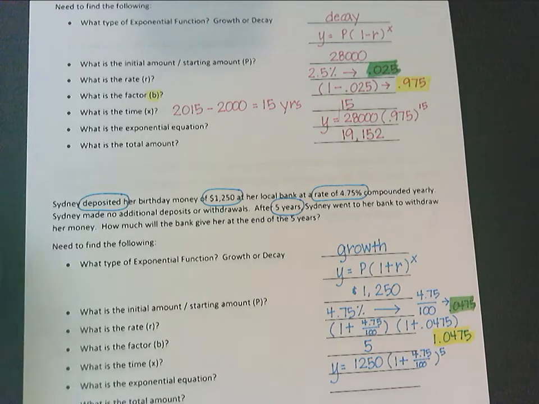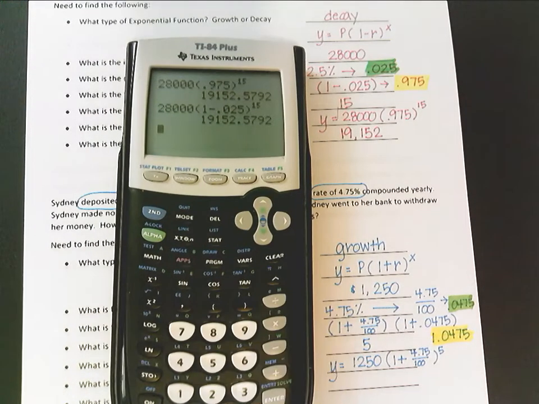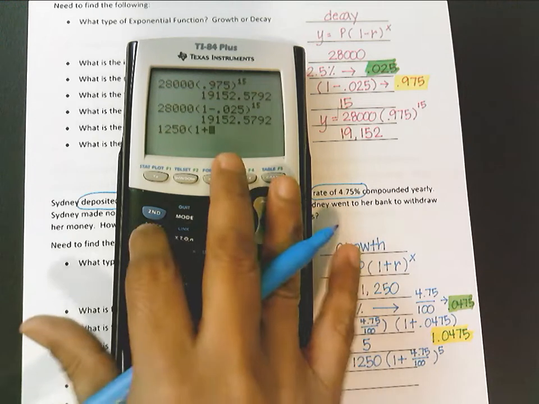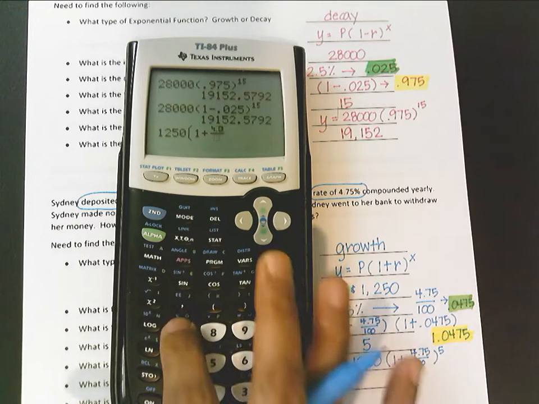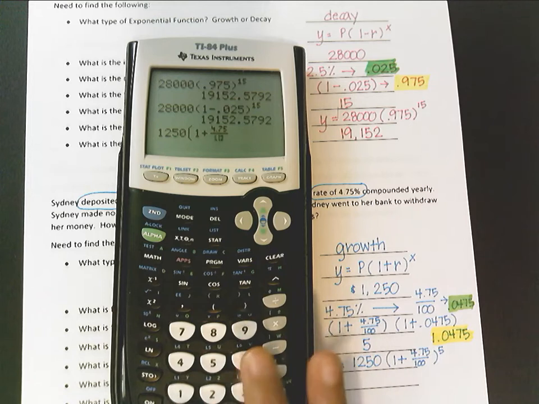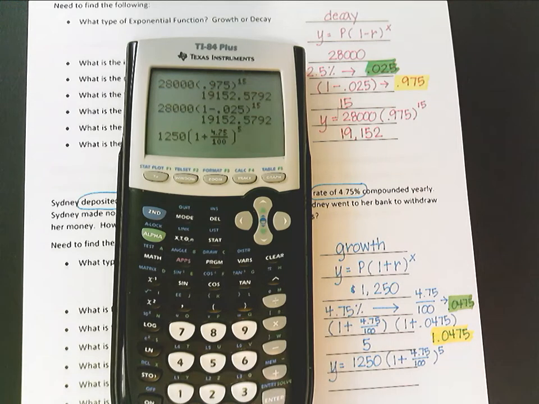So you get your calculator, and I'm going to enter just that. 1,250, parenthesis, 1 plus 4.75 over 100, jump out, close your parenthesis, to the power of 5.